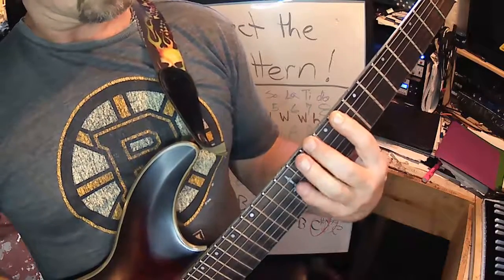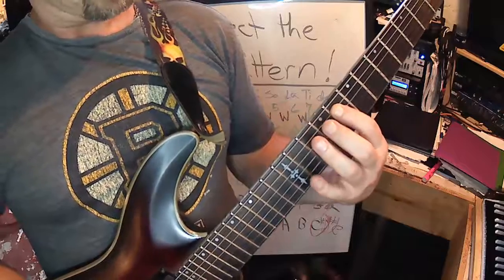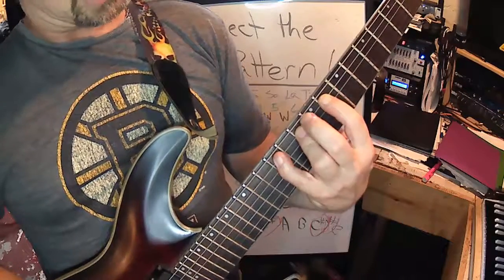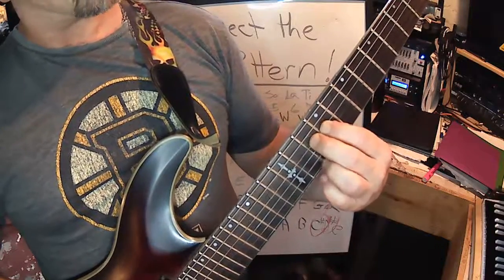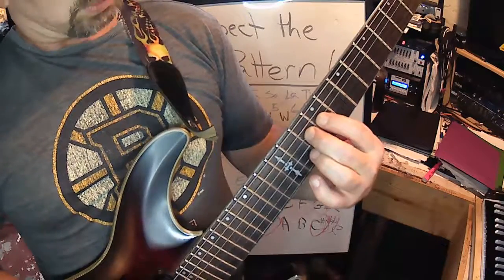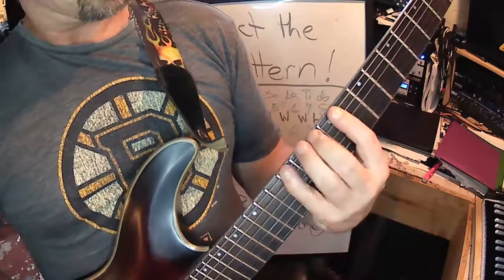C to D, whole step. D to E, whole step. E to F, half step. F to G, whole step. G to A, whole step. A to B, whole step. B to C, half step. Right? Now is what we just did. Made the key of C there.